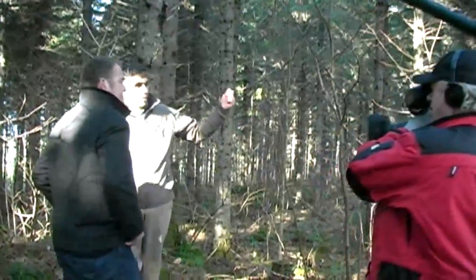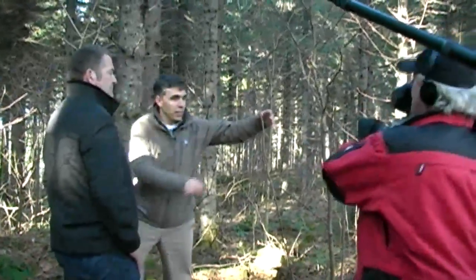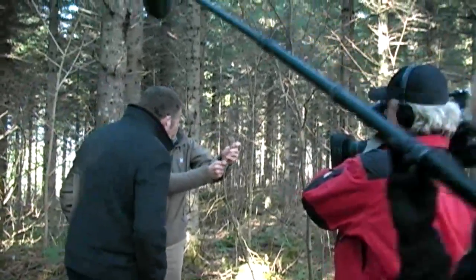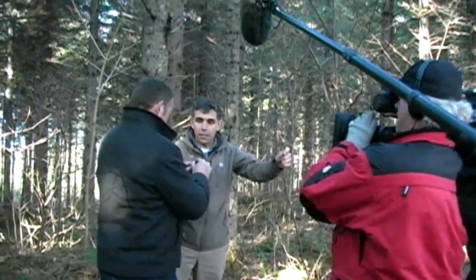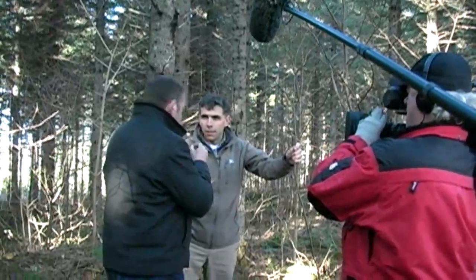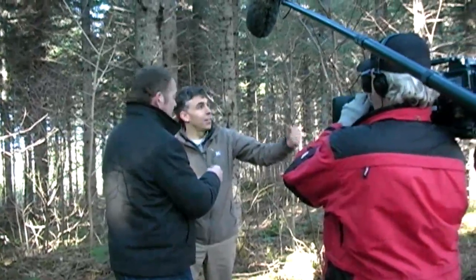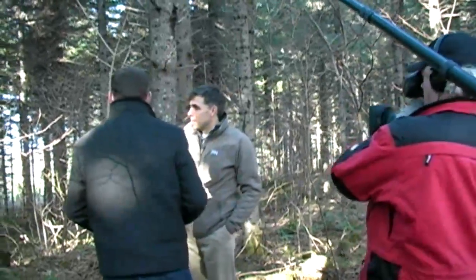This is yellow birch. I don't know if you want to figure out how to smell yellow birch. Take a sniff of that, and you can. Oh yeah. You see, it smells like wintergreen. That's how you can identify yellow birch. Oh, okay. So that's yellow birch growing up through, and you got all kinds of sugar maple.